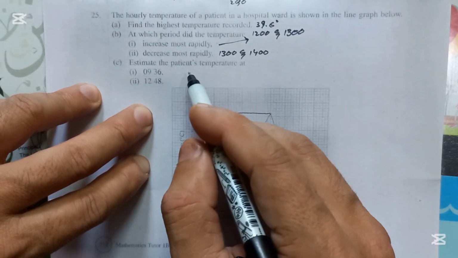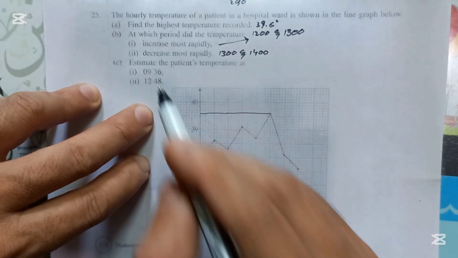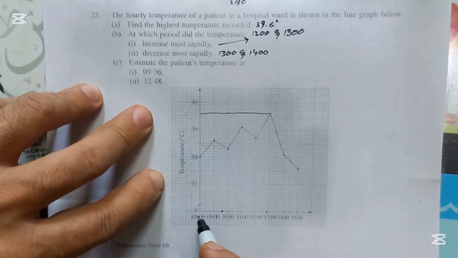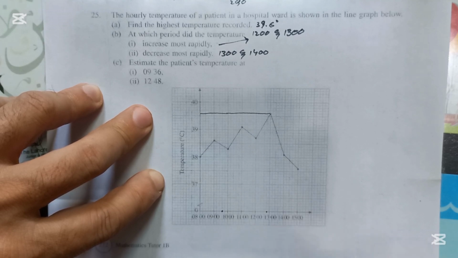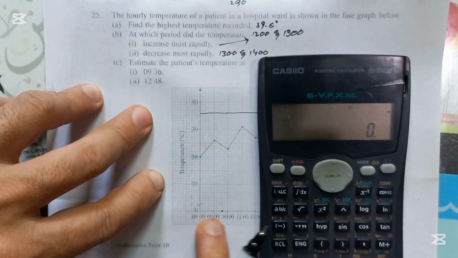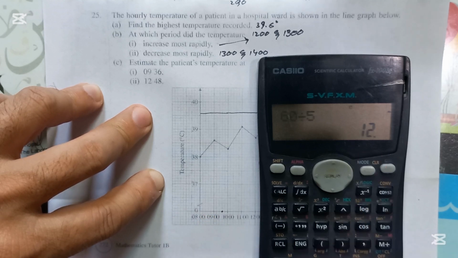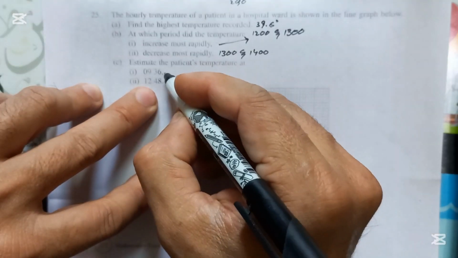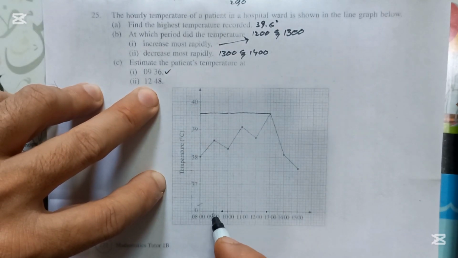Okay, C part is estimate the patient's temperature at 9:36. This is somewhat difficult because here is the time given, 8 and 9. So 1 hour is represented by 5 boxes. 1 hour is equal to 60 minutes, and 60 minutes are represented by 5 boxes. So 60 divided by 5 is equal to 12. It means one small box will represent 12 minutes. So the requirement is 9:36. Here is 9 o'clock. So 12 minutes, 24 minutes, and 36 minutes.